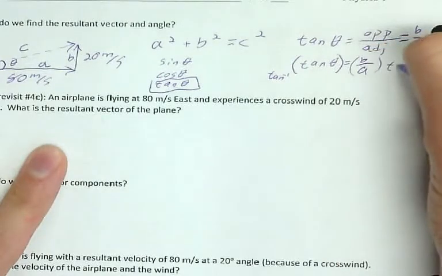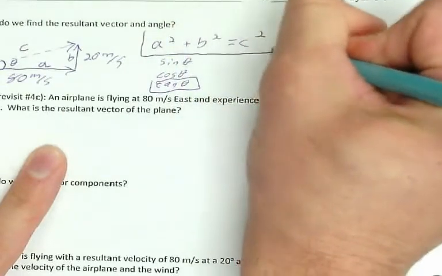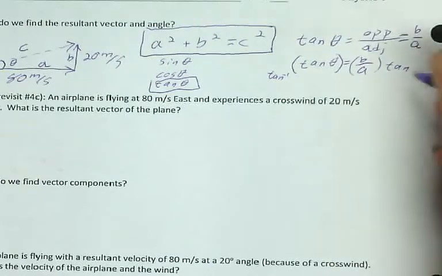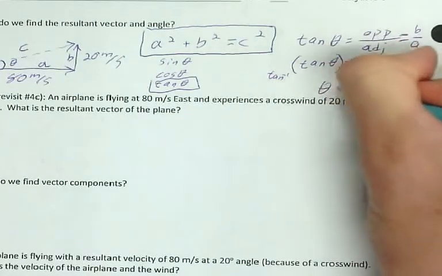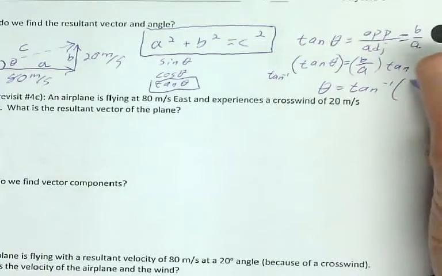So here are the equations you're going to use. One of the equations you're going to use is a squared plus b squared equals c squared. The other equation you're going to use is this one. Theta equals tan negative 1 of b over a.